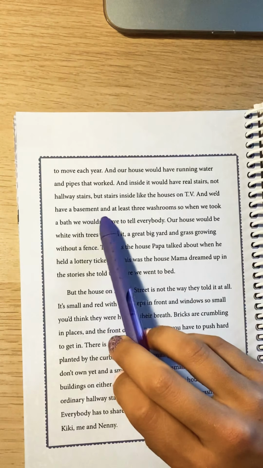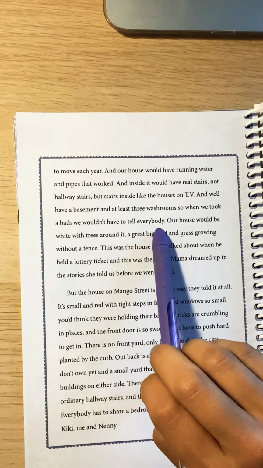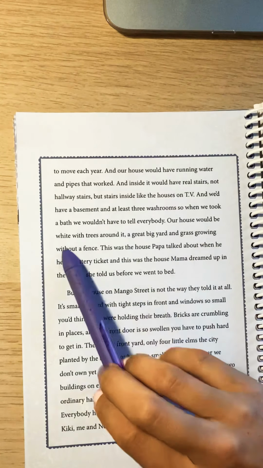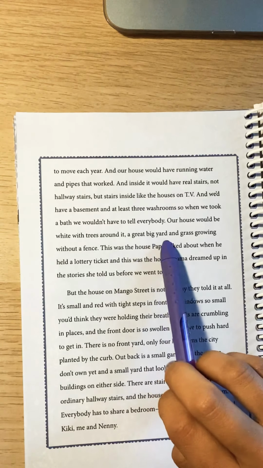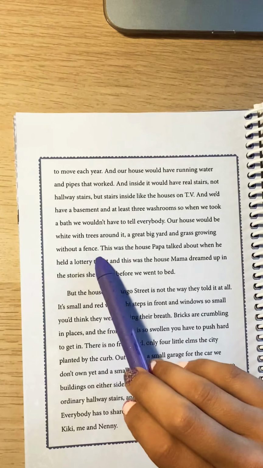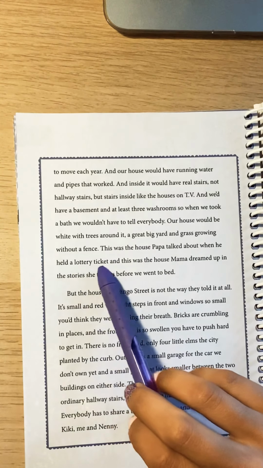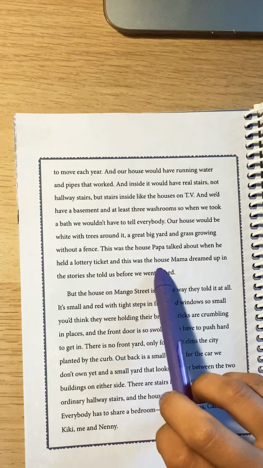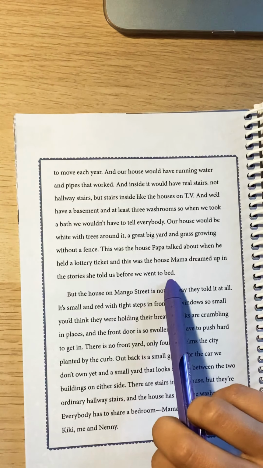And we'd have a basement and at least 3 washrooms, so when we took a bath, we wouldn't have to tell everybody. Our house would be white with trees around it, and a great big yard and grass growing without a fence. This was the house Papa talked about when he held a lottery ticket. And this was the house Mama dreamed up in the story she told us before we went to bed.